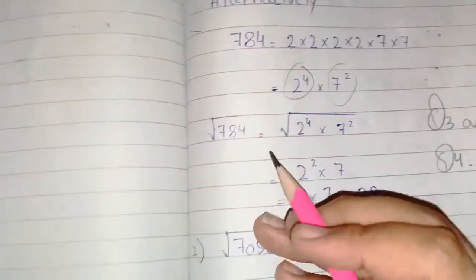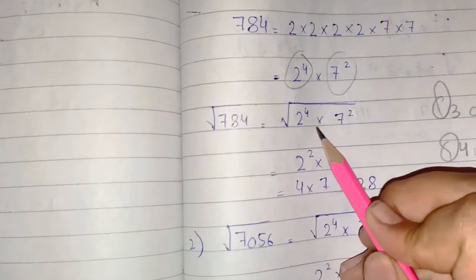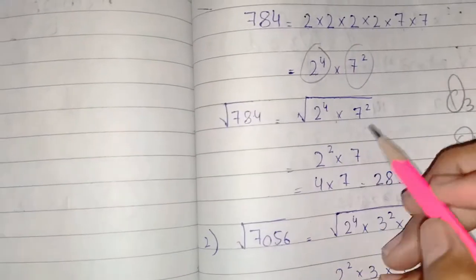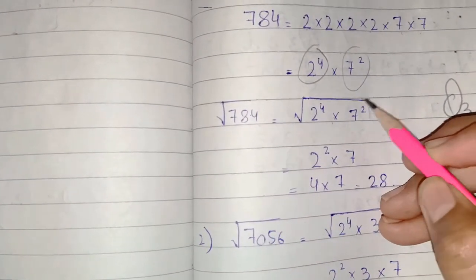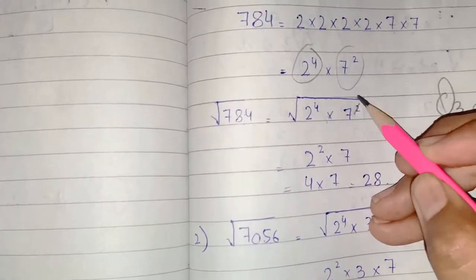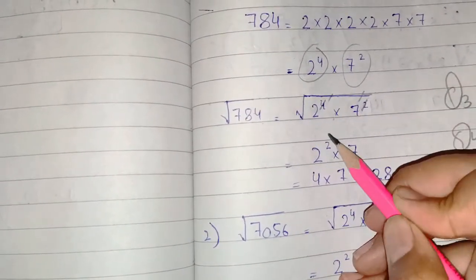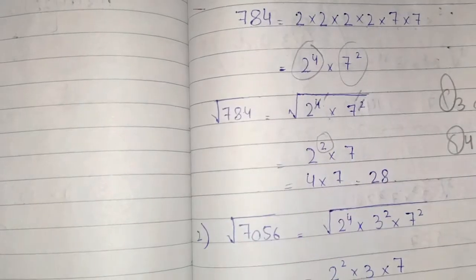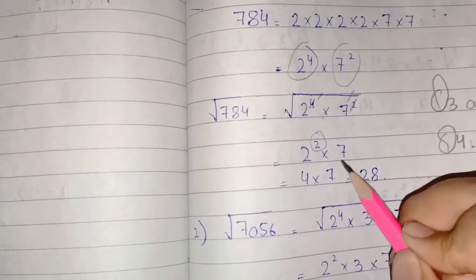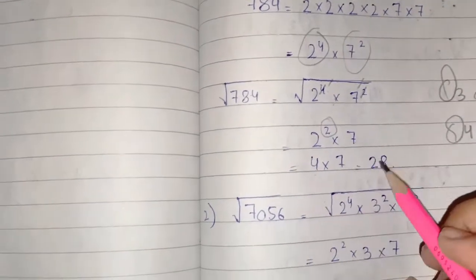Now we write this under the square root. The value of this square root is 2, so this 2 and this 2 should be cut, and this 4 and 2 should be cut, but we have 2 left. So 2 twos are 4 and 7, 4 sevens are 28.